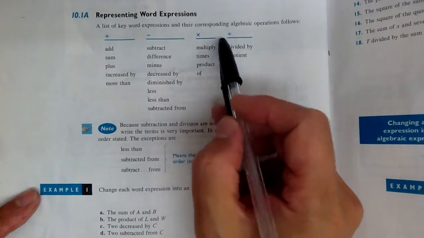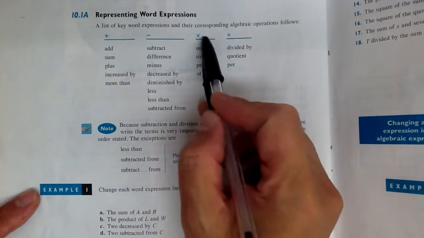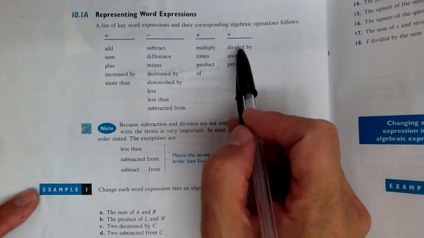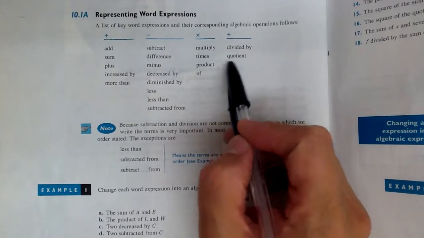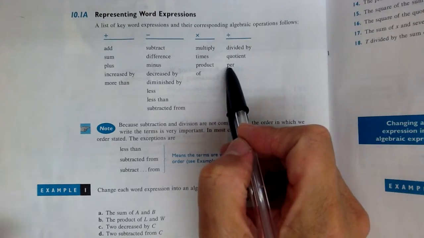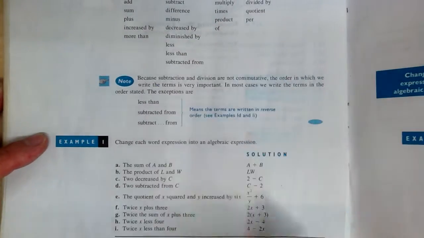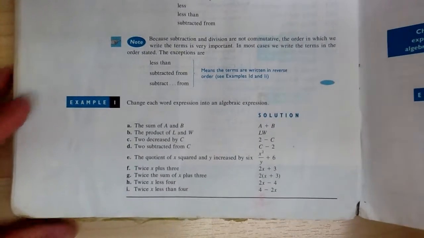In the next column, multiply, times, product, of, all mean multiplication. And divided by, quotient, or per, mean division. So make sure you know all these keywords. Let's go over how to do the translation.